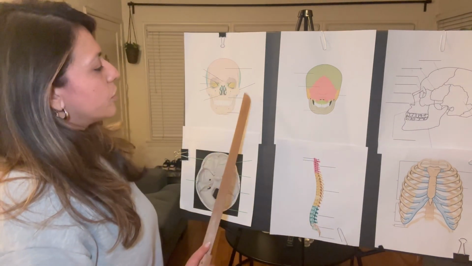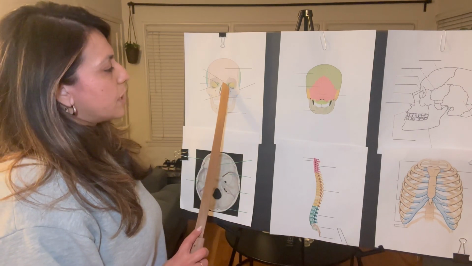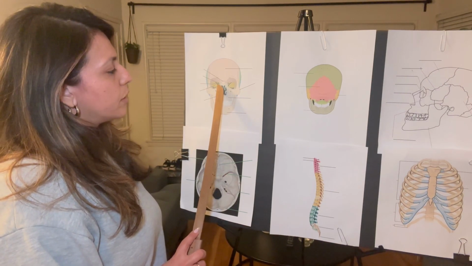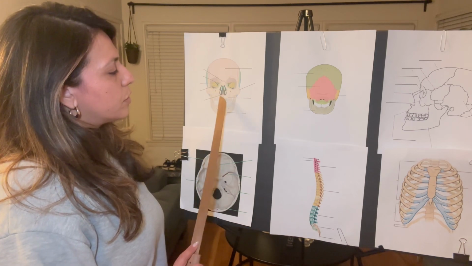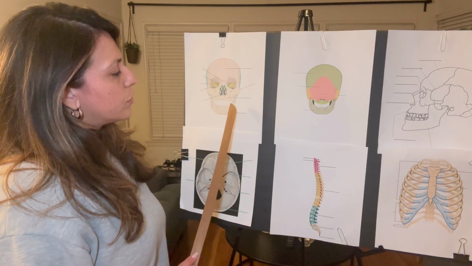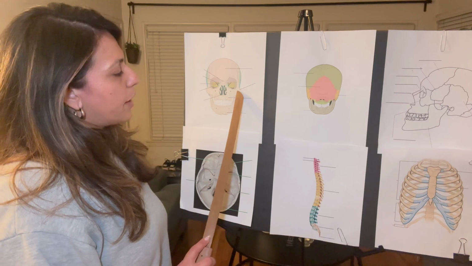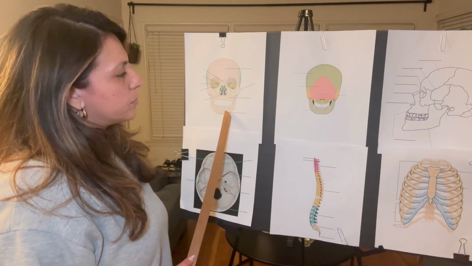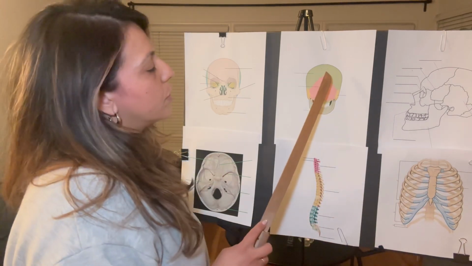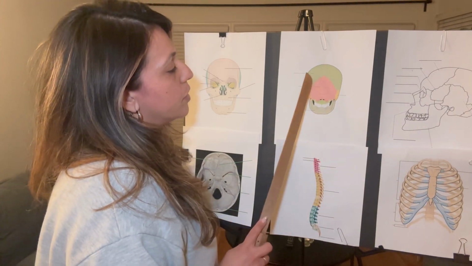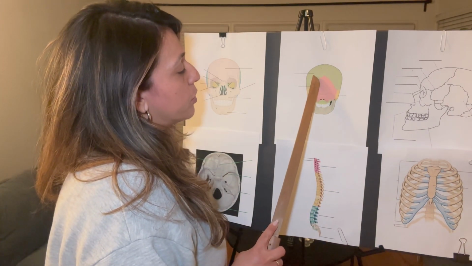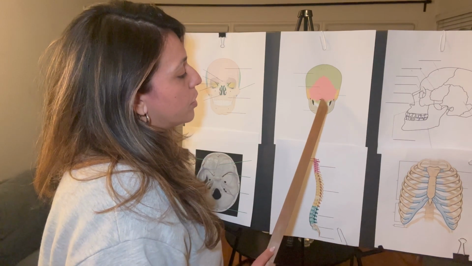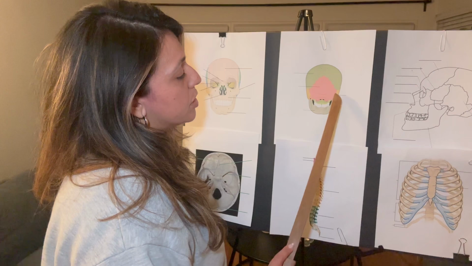Here is the anterior skull. It has the nasal, the lacrimal, the ethmoid, the sphenoid, the vomer, the frontal, the zygomatic, the maxilla, and the mandible. The posterior skull has the parietal bone, the occipital bone, the mandible, and the temporal bone.